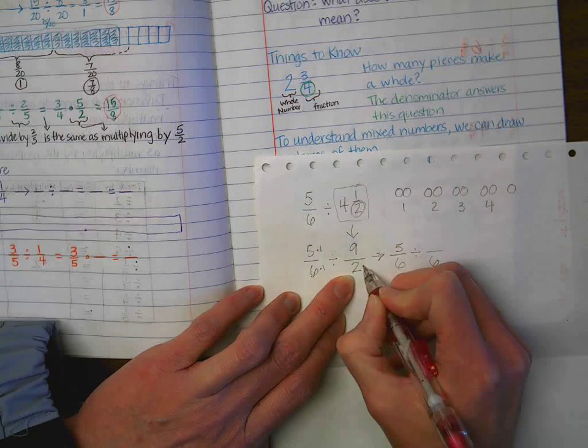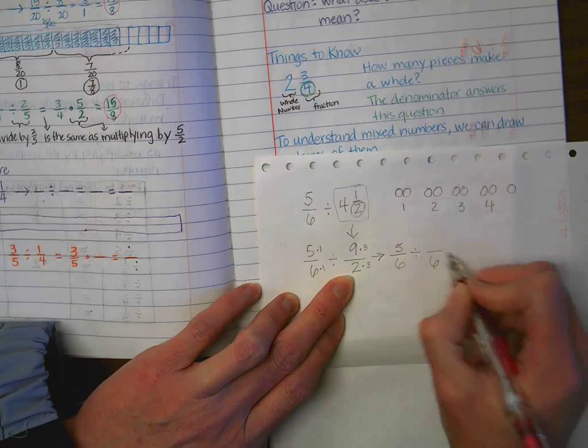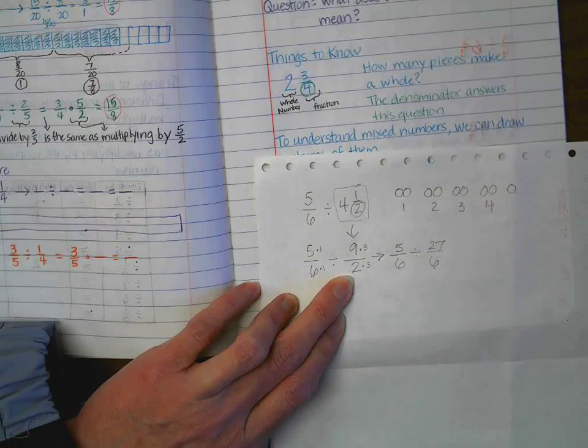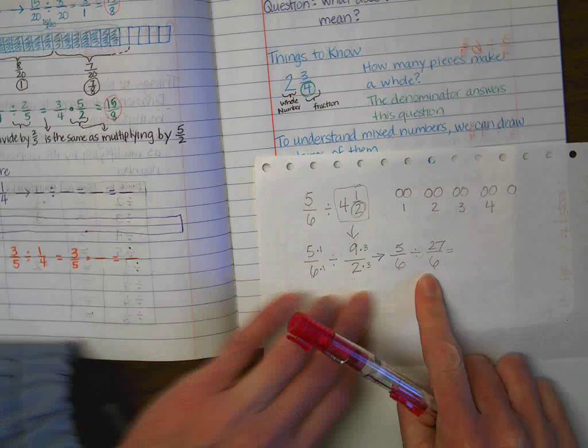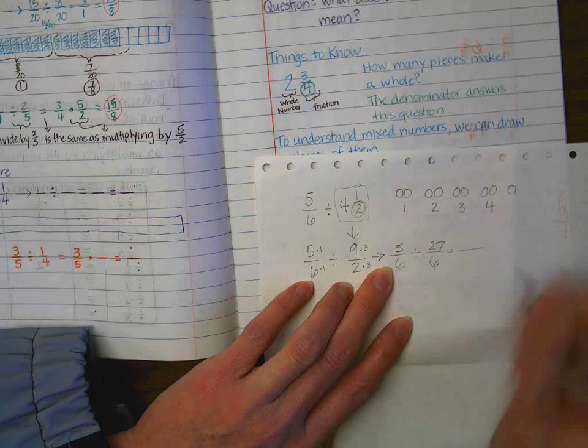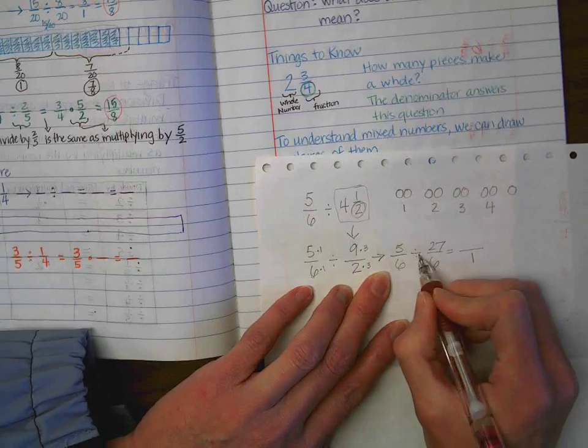How did I get from 2 to 6? I multiplied it by 3. What you do to one side, you have to do the other. So 9 times 3 is 27. Okay? Everybody with me so far? So now, once you have a common denominator, all you have to do is divide straight across. So let's go. 6 divided by 6 is 1.